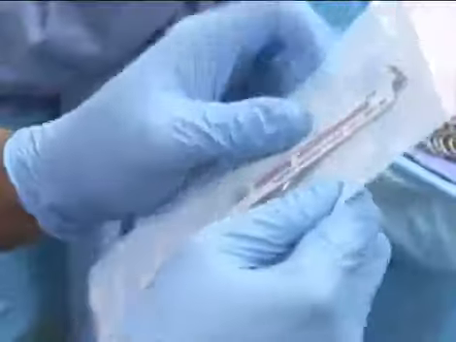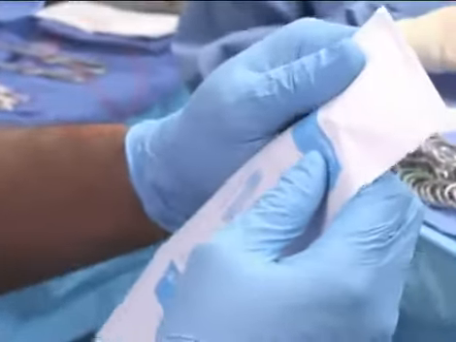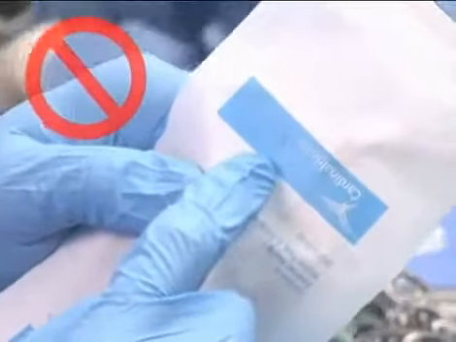If there is any doubt about the sterility of an item, consider it contaminated. Before opening the wrapper of any sterile item, inspect it for signs of contamination. Tears, holes, wear marks, or water spots on any wrapper are signs of questionable sterility. When in doubt, do not use the item.